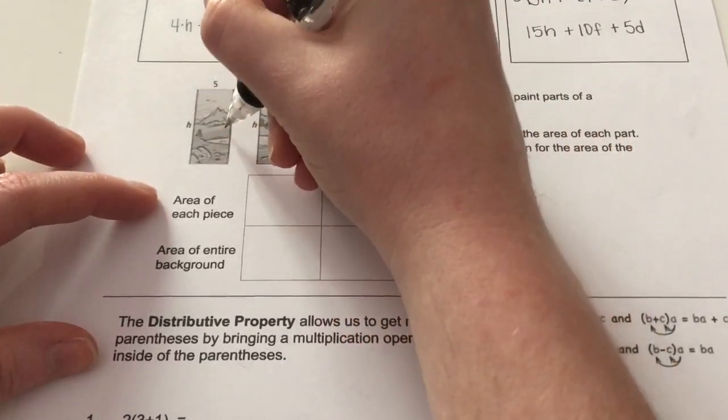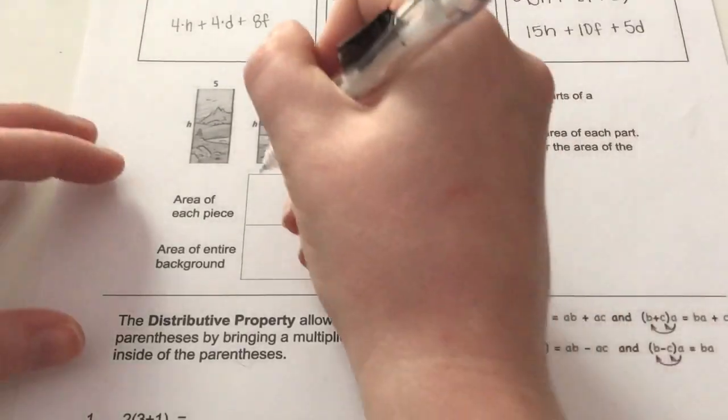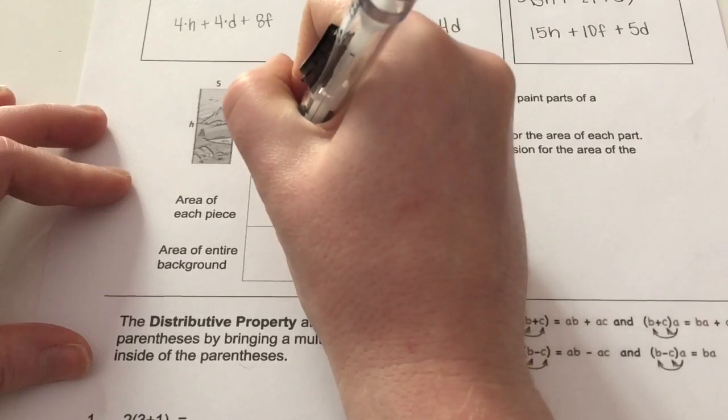The area of each piece. So the area of this piece, remember the area of a rectangle is base times height. So I guess I'll do 5h.